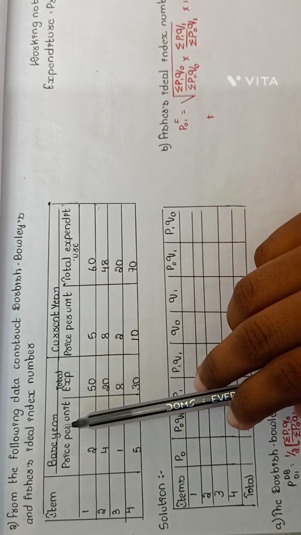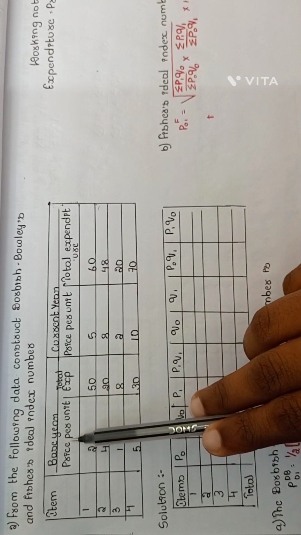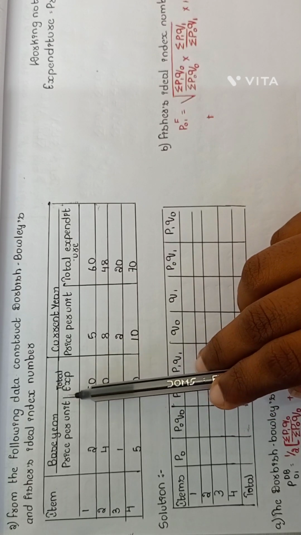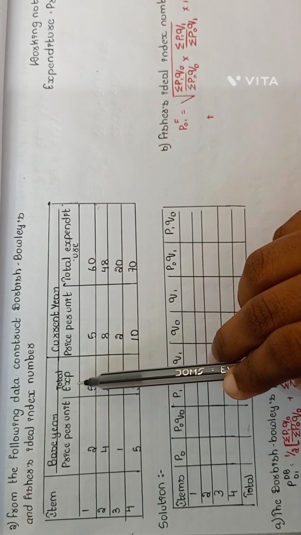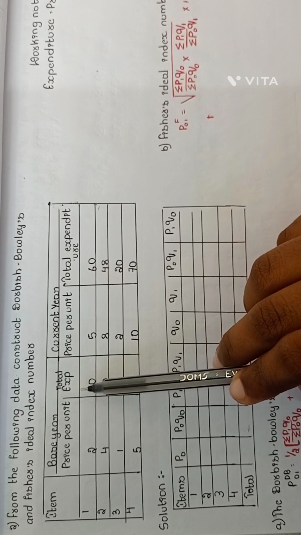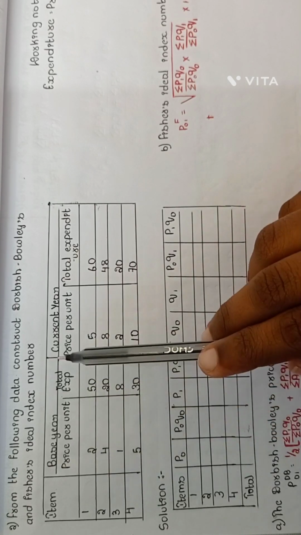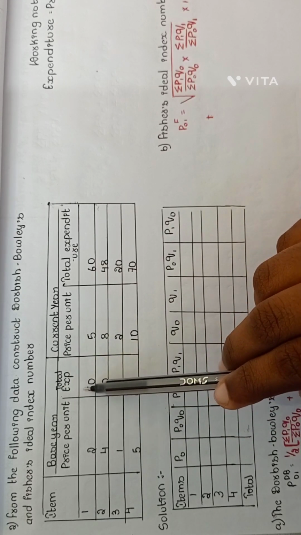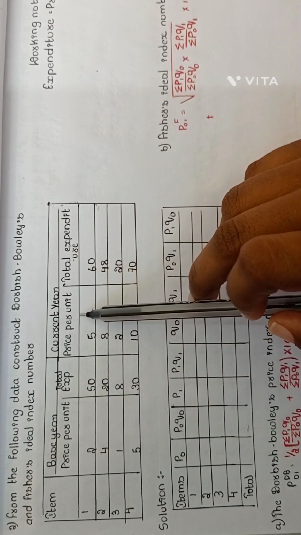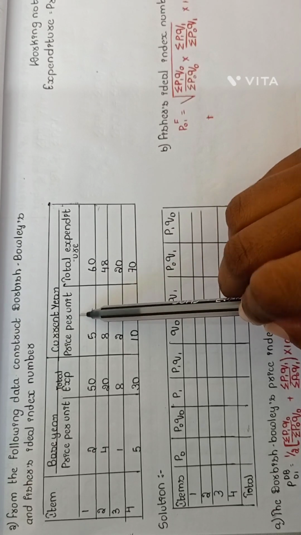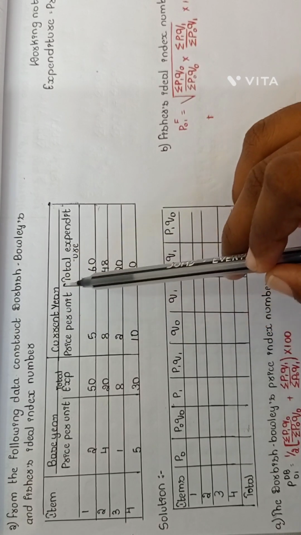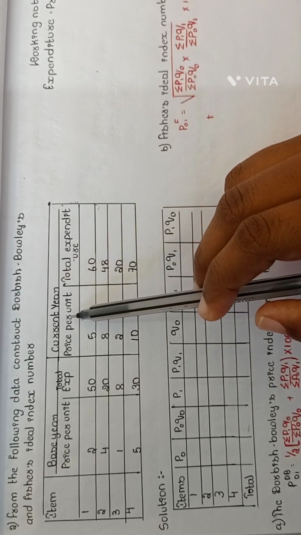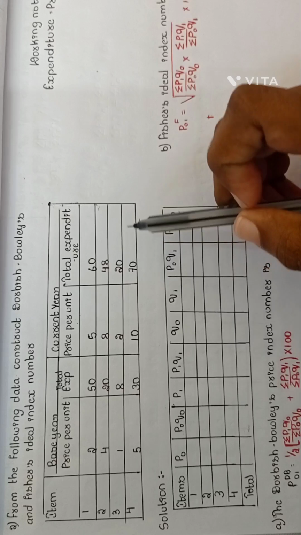This is expenditure, and they have given a price in the base period, so we should consider this as P naught and this as P naught Q naught. This is not a Q naught, it's a combination of price and quantity. Expenditure is a combination of price and quantity, so this should be considered as P naught Q naught. And they have given a price in the current year which should be considered as P1, and the total expenditure in the current year which should be considered as P1 Q1, because expenditure is a combination of price and quantity.